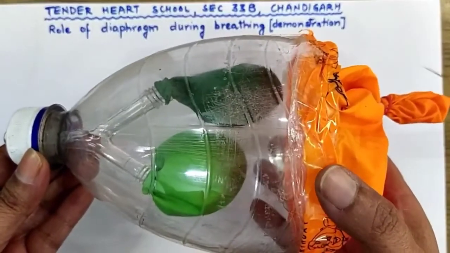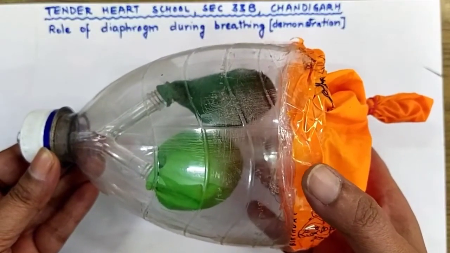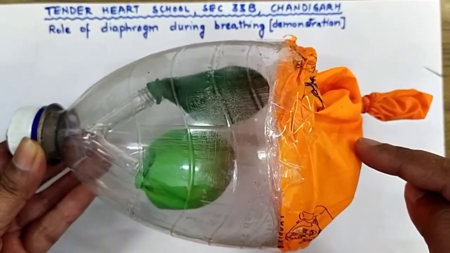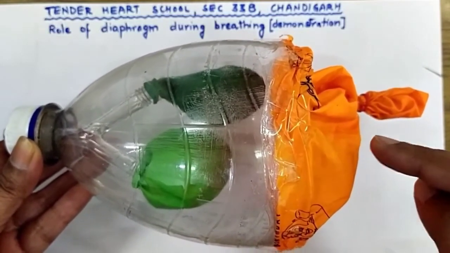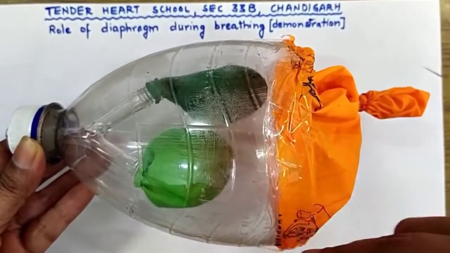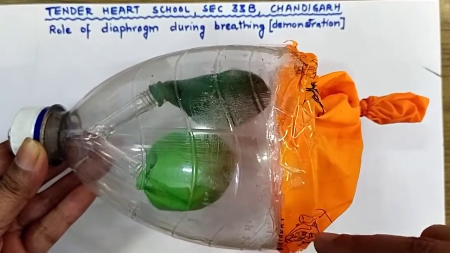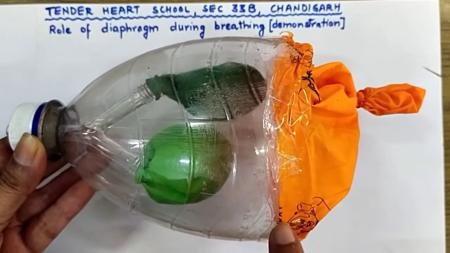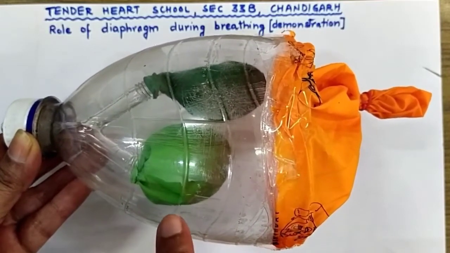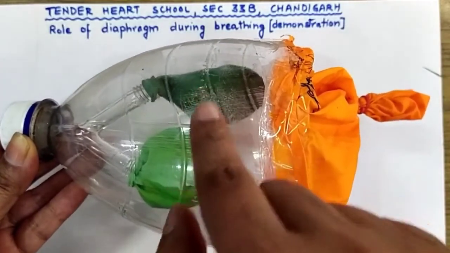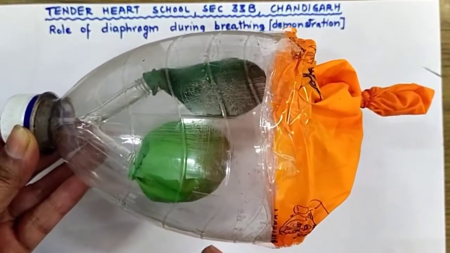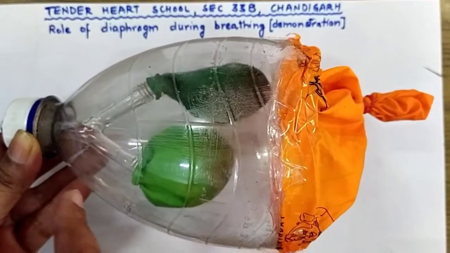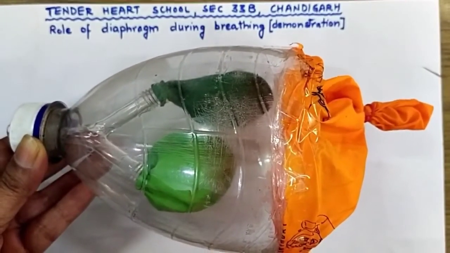Before starting with the activity, let us understand the concept. This orange balloon, which is depicting the diaphragm, when it is dome shaped inside, then the cavity of the chest, that is the thoracic cavity, decreases in size, and hence all the air from the lungs, that is these green balloons, will be thrown out, taken out from the trachea to the outside.